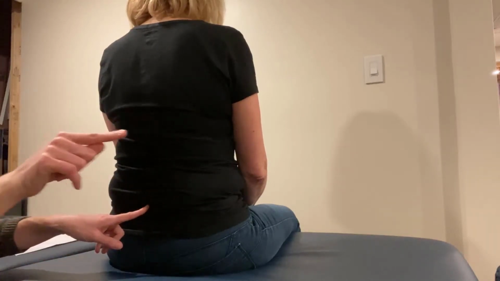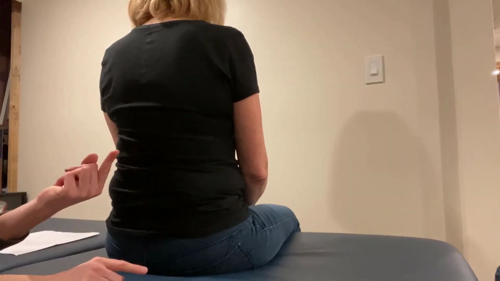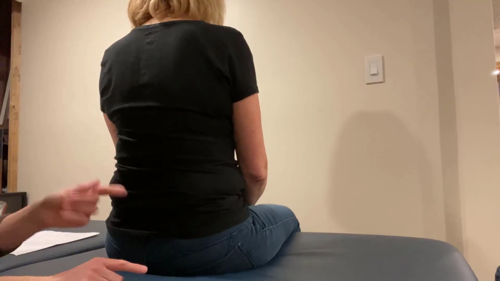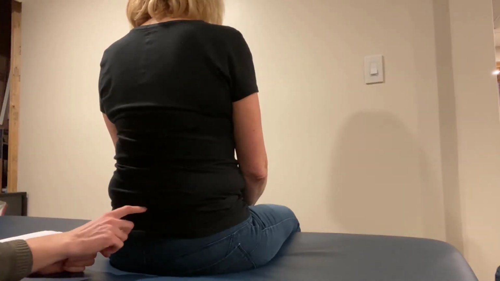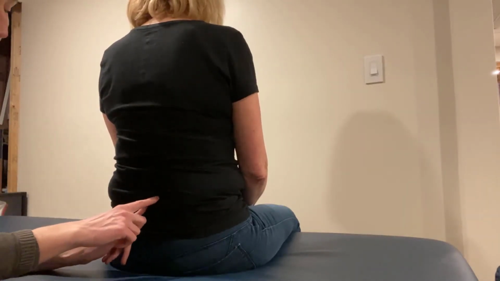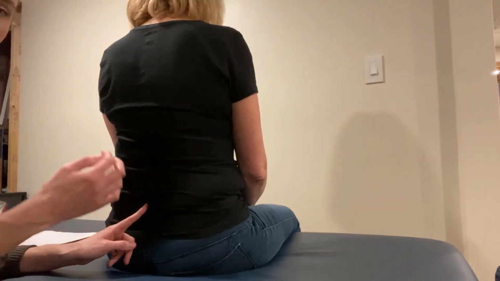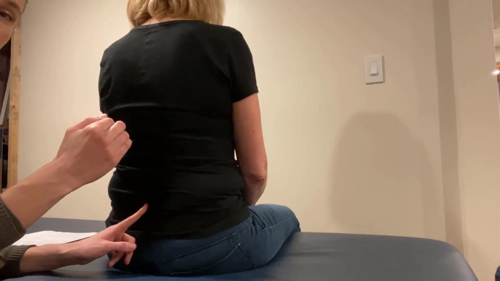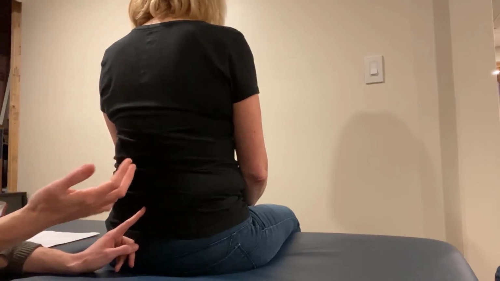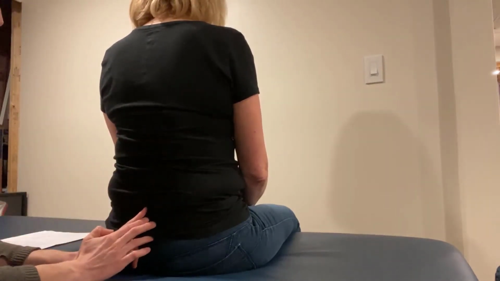If as you push on the transverse process, you feel the spinous process move, then you are on the correct level. If you're applying a pressure and you don't feel that spinous process move, you might be on the spinous process of a different vertebral level. So you might just have to adjust your hands slightly.